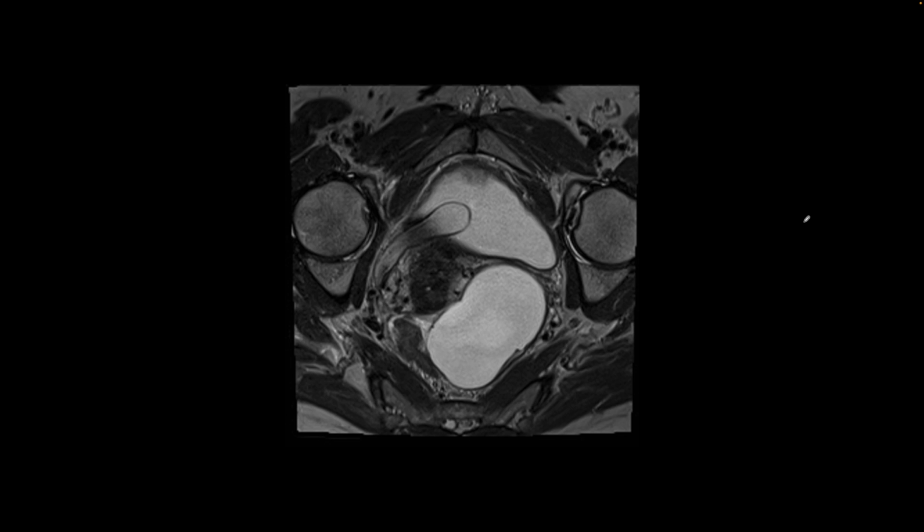This is a single image from a pelvic MRI, in a female patient, where we are looking at a T2 weighted small field of view image showing the urinary bladder, a urethrocele, and a cyst in the left adnexa.